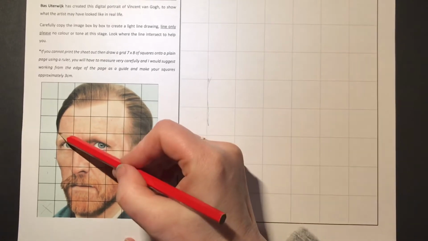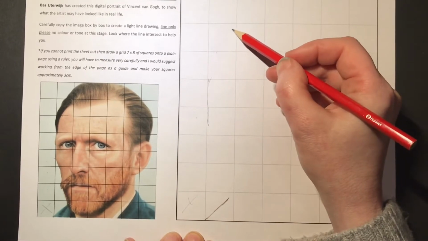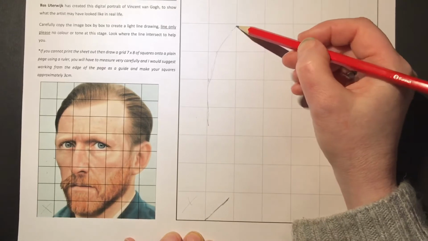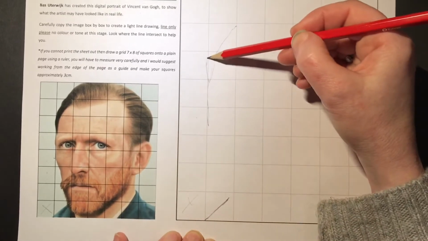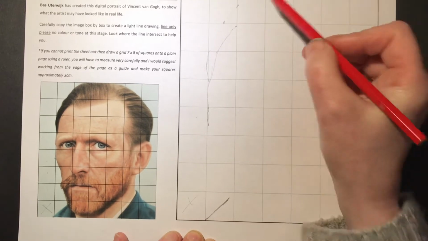So I'm counting up each square and working out how many squares up I am for each part, and then I'm working out how far into that square each section is. So I'm working round the outside edge of the hair.